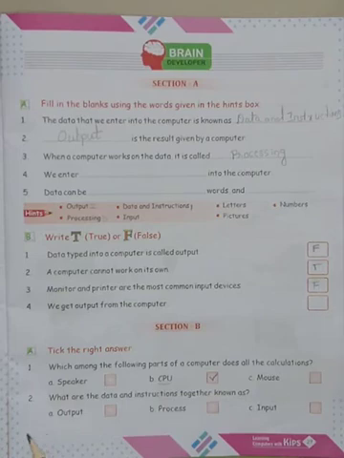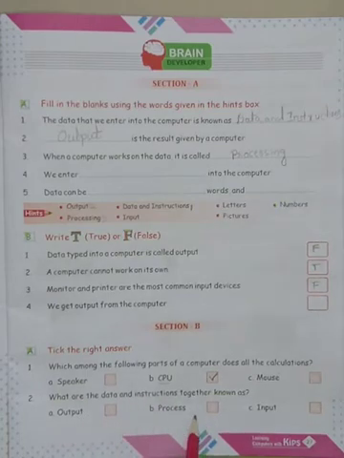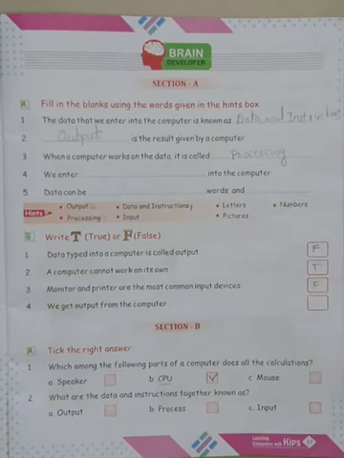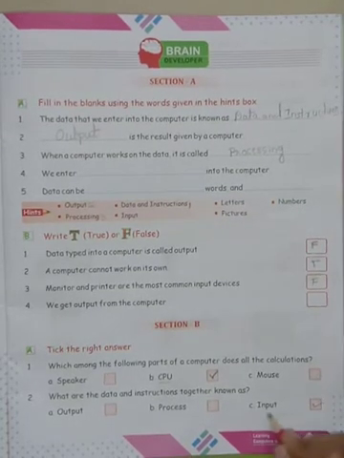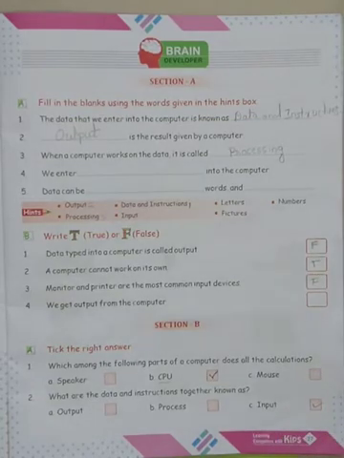Now let us move to the second one. What are the data and instruction together known as? Yes, whatever data and instruction is given to a computer, both together are known as output, process or input. These are the instructions which are entered into a computer, and the instructions which we give are called input. So I will be tick marking here. This is the right answer.